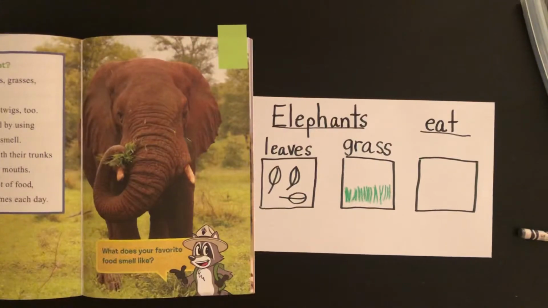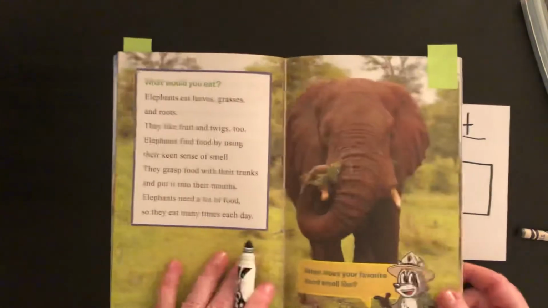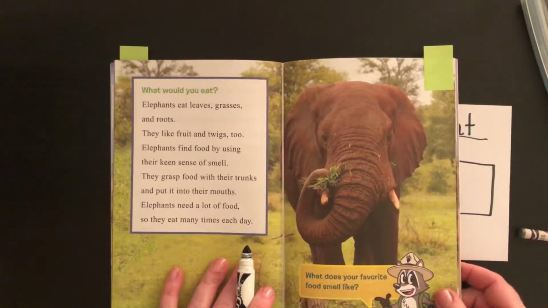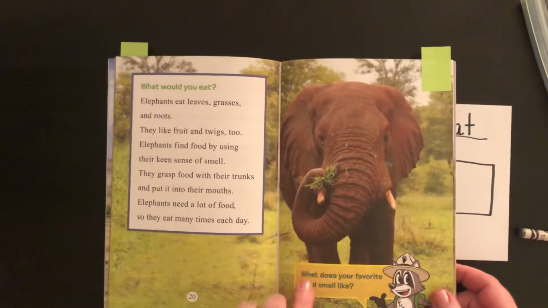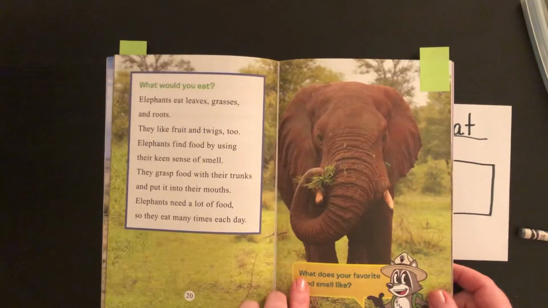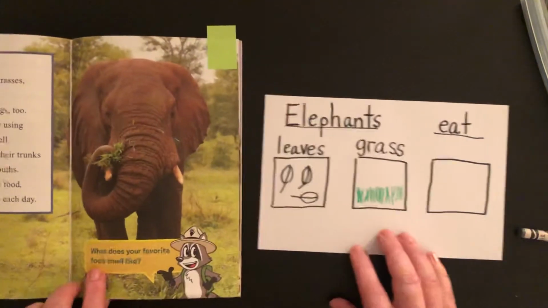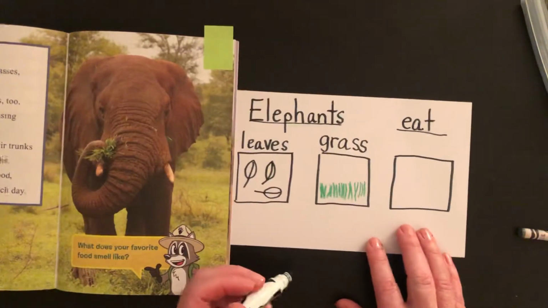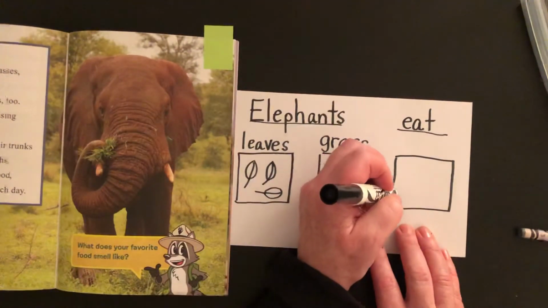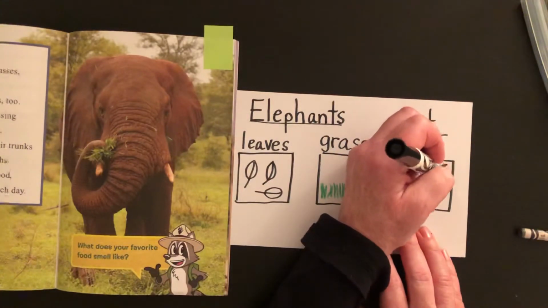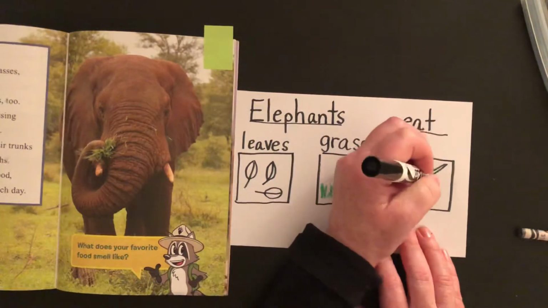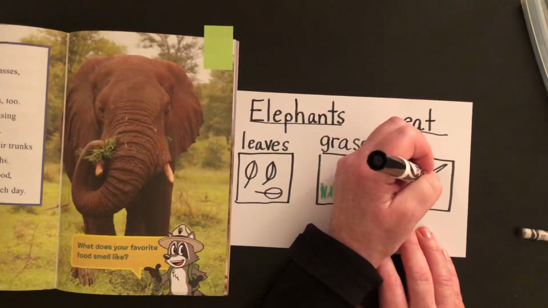Leaves, grass, and then we need one more thing that the elephant likes to eat. It said a few things in our book, but something that's really kind of cool that elephants like to eat and we like to eat too is fruit. An elephant will eat fruit. So maybe we could draw a branch with some fruit on it.